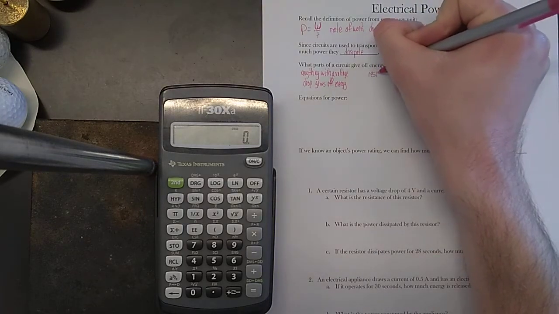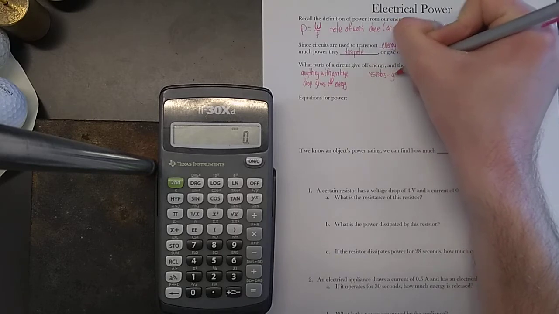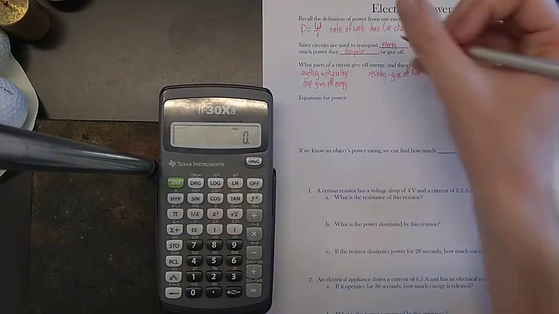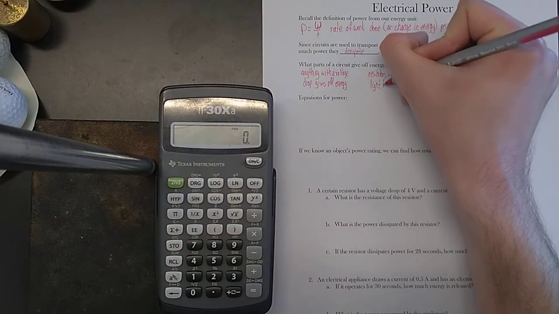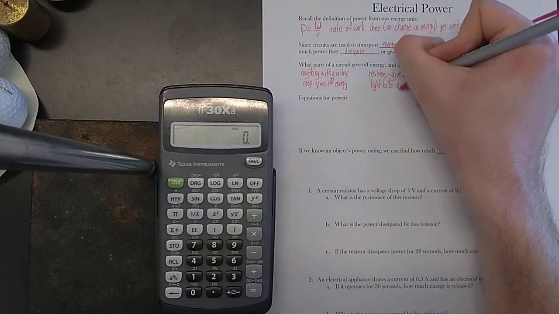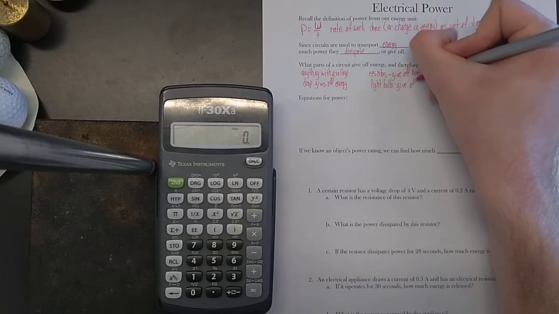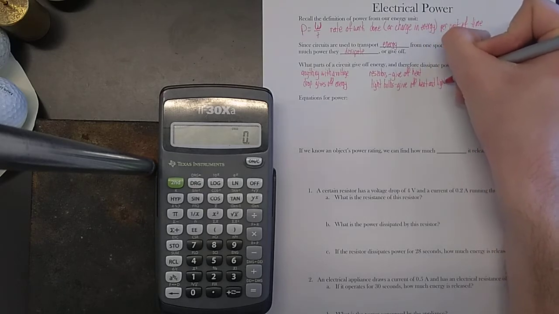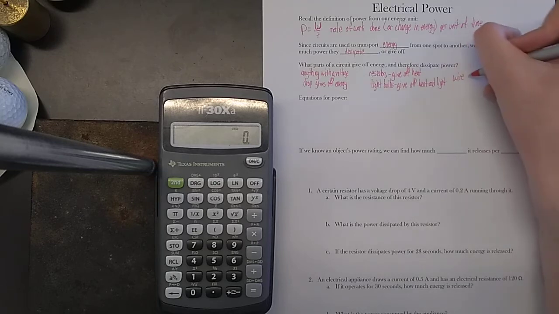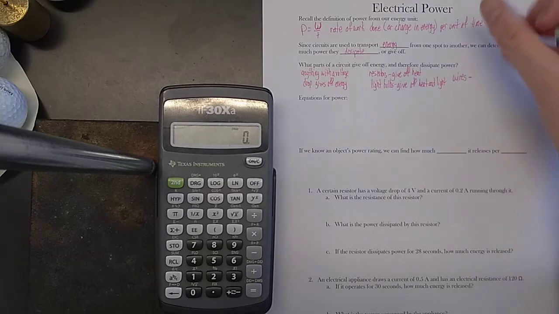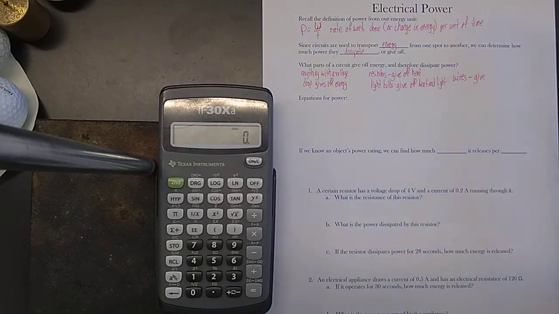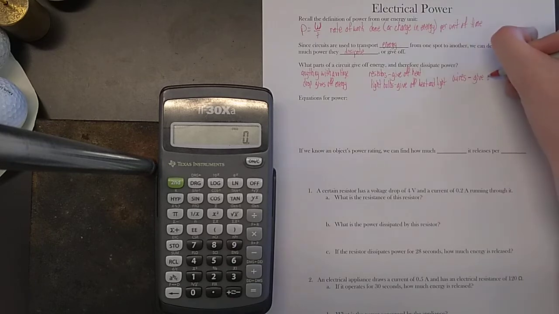So resistors give off some heat. That's how they give off their energy, so they dissipate power. Light bulbs give off both heat and light. And even wires themselves can give off some power. There's some energy loss or energy transfer at wires. Remember that wires don't have huge resistances, so they don't have huge voltage drops, but they do give off tiny amounts of heat.